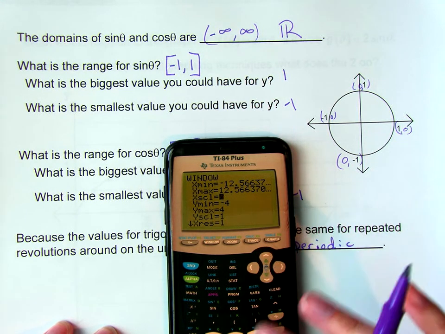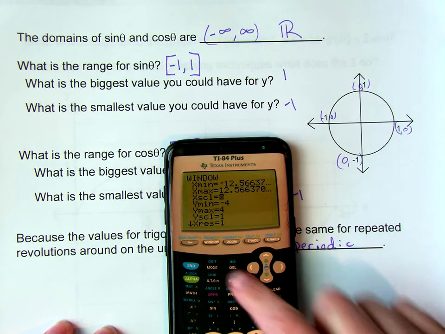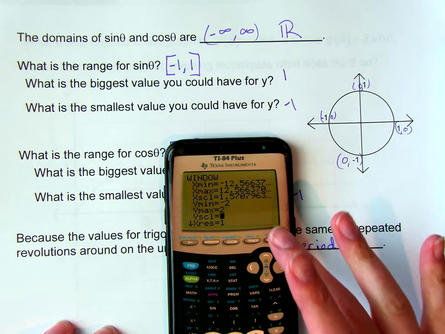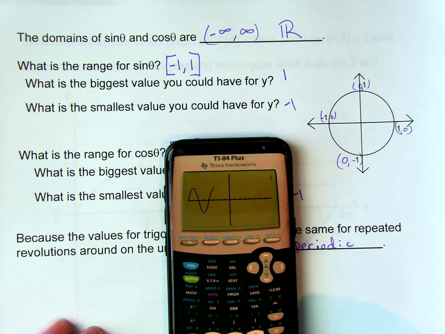We want our scale to be pi over 2 is our marks, and our y min, let's say -2, and our y max +2. So now let's look. As you can see, this does in fact repeat.